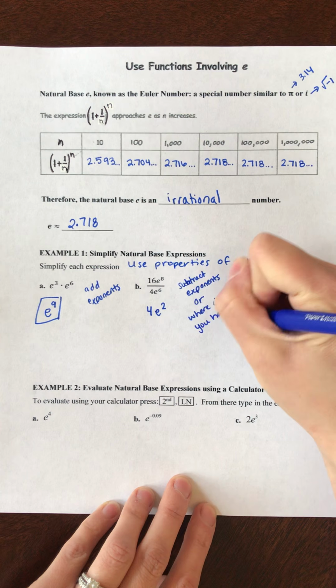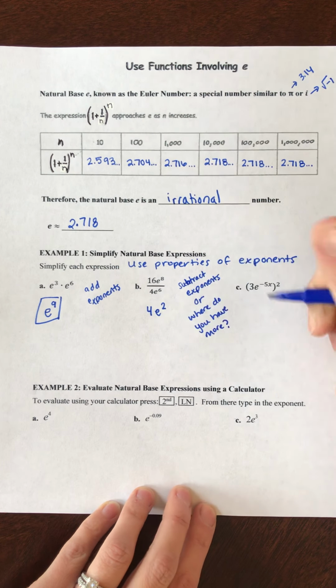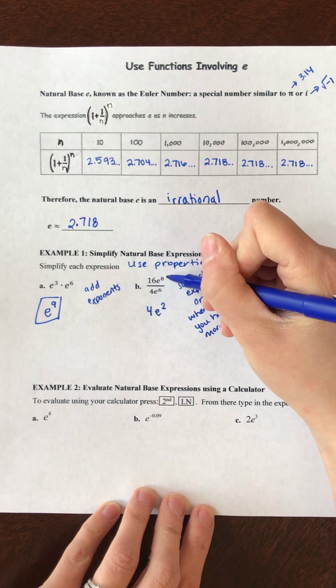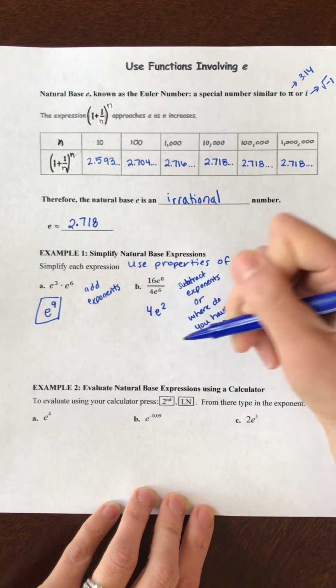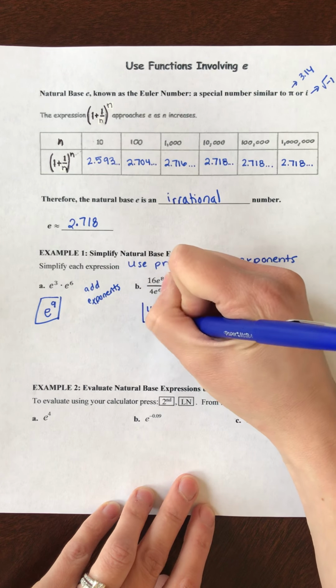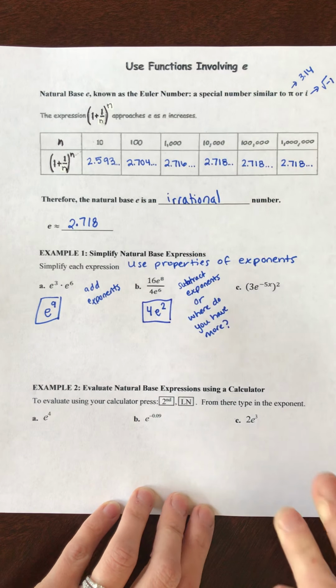Right, where do I have more e's? Well, I have more e's at the top. How many more do I have? I have 2. So my 2 extra e's would be left at the top with the 4. All right, so 4e to the second.